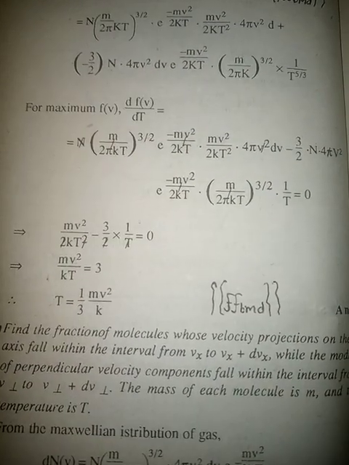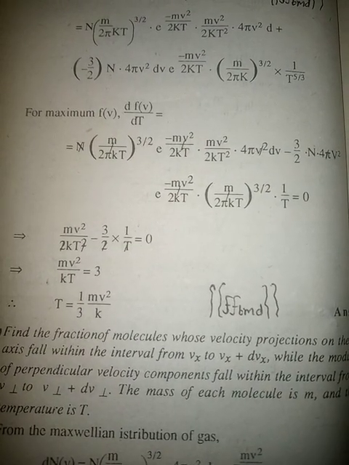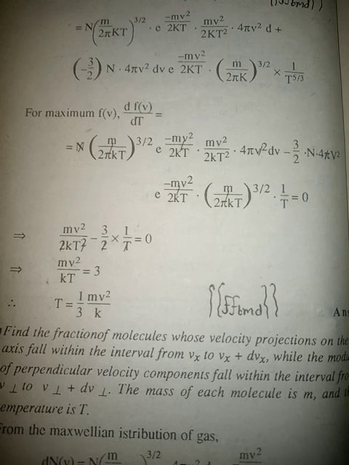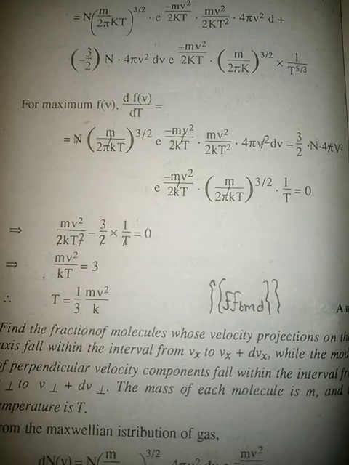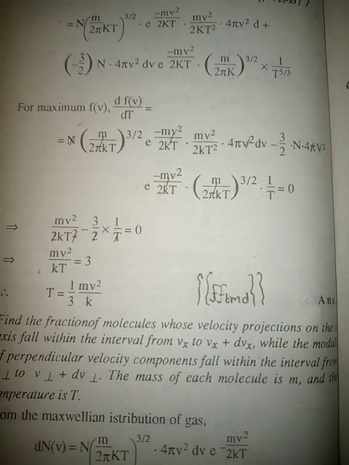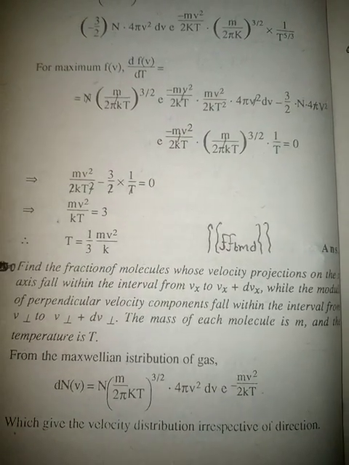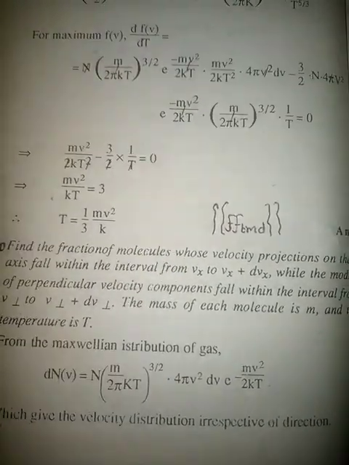This implies mv²/2kT² minus 3/2 into 1/T equals 0. This implies mv²/kT equals 3. Hence T equals 1/3 mv²/k. Answer.